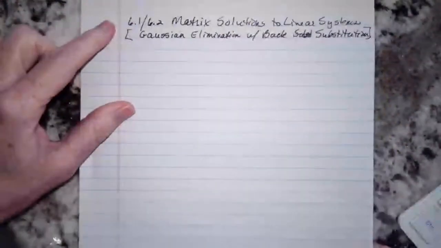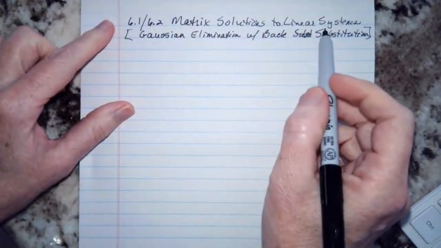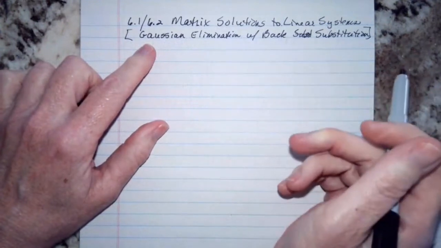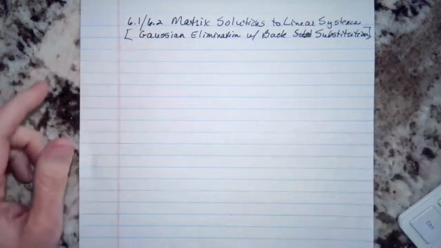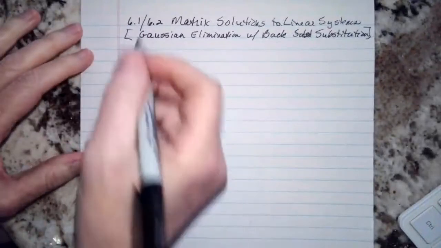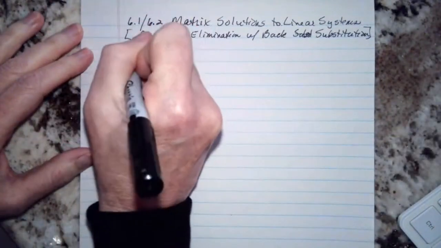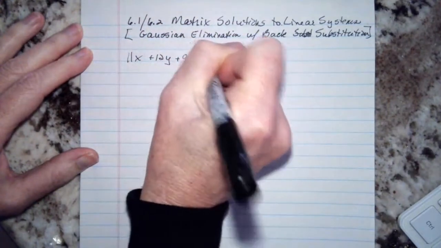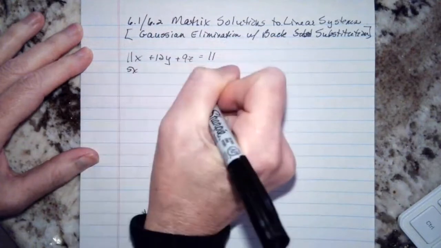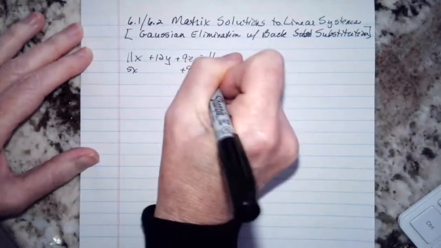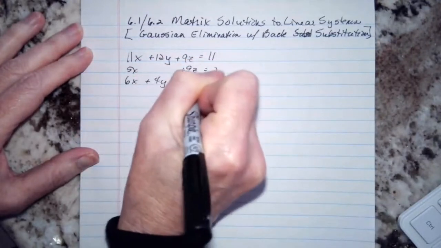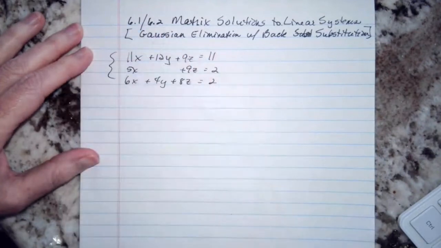Okay, let's get going. We are looking at 6.1, 6.2, matrix solutions to linear systems. The method we're going to use is Gaussian elimination with back substitution. That's its name. Here's the deal. Let's look at one. The first thing I want to look at here is we are used to 11x plus 12y plus 9z equals 11. And we might have a 5x plus 9z equals 2, and a 6x plus 4y plus 8z equals 2.